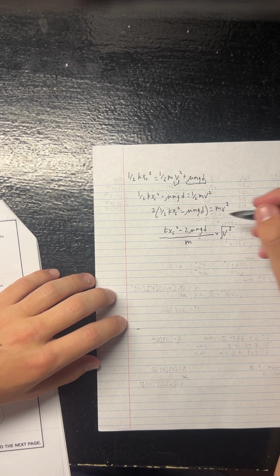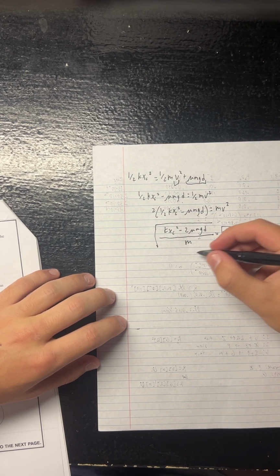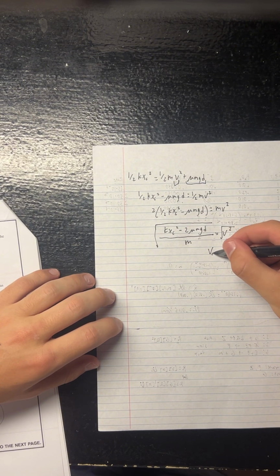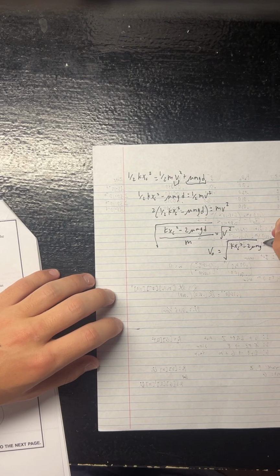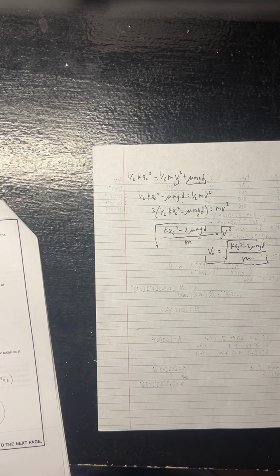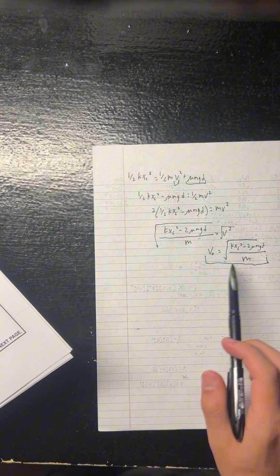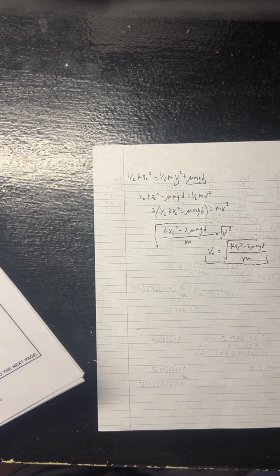Last step, square root the v. So our v initial, after it undergoes friction, equals the square root of k xc squared minus 2 mu mgd, all over m. So that is our v initial after coming out of that frictional surface right here. So at x2, our v initial is this expression right here.